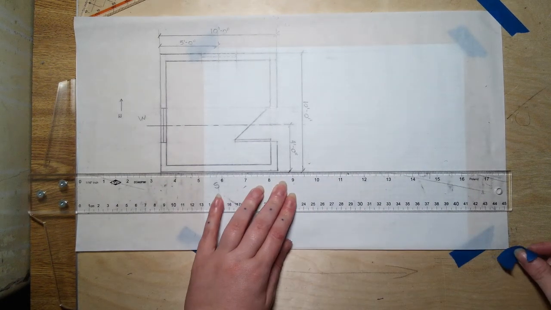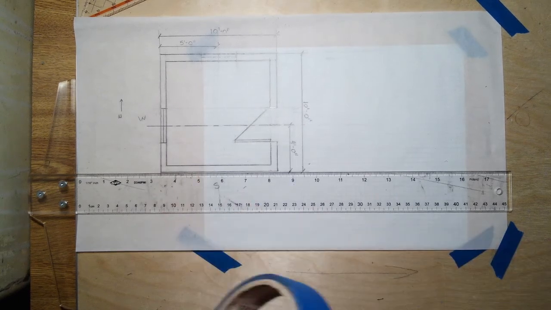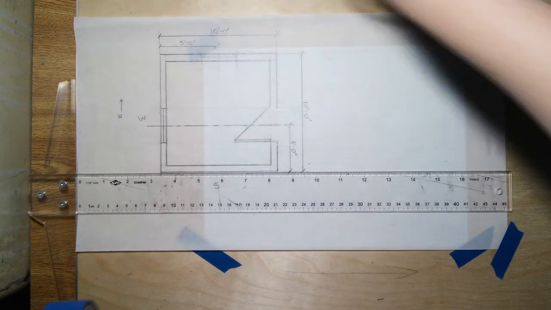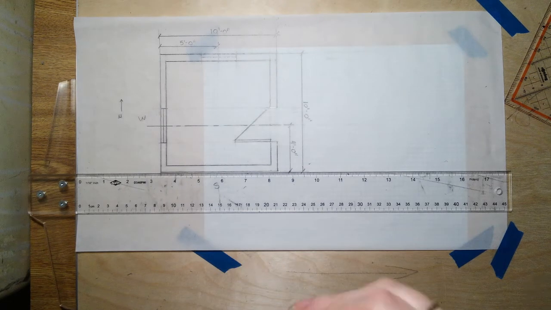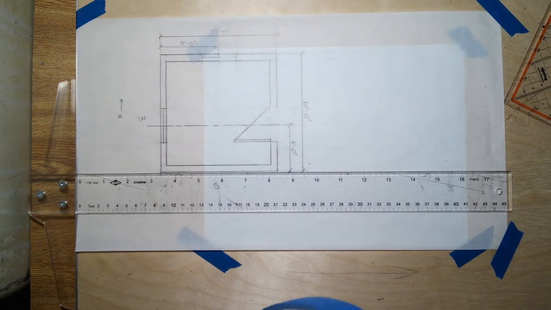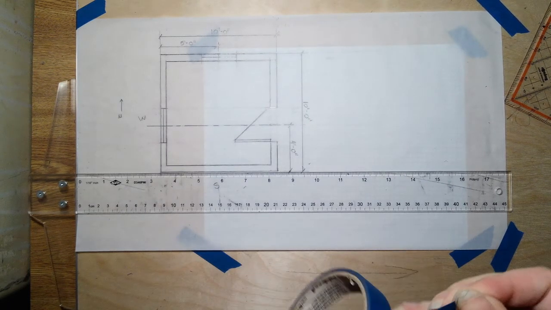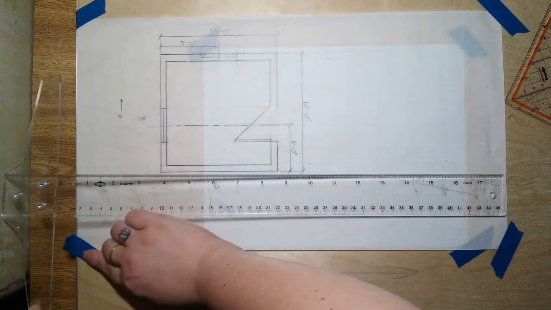So if you are ever retaping a page down, you always want to go based on lines that already exist. Oops, I'm taping it to my T-square.